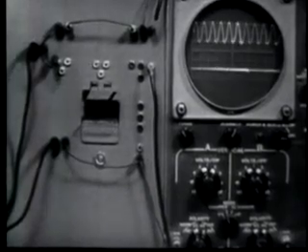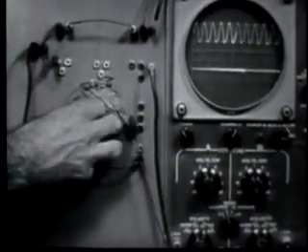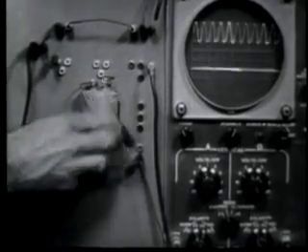All right, let's plug in the components now. First, I'll put in the inductor. Remember now, we're going to make a parallel tank circuit.